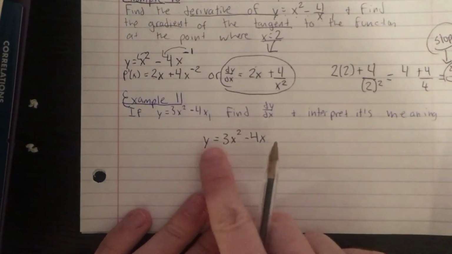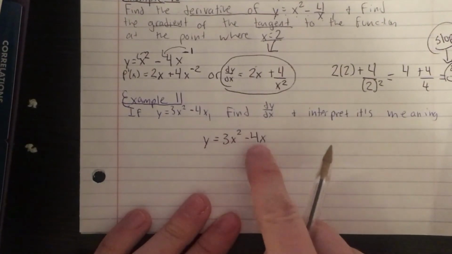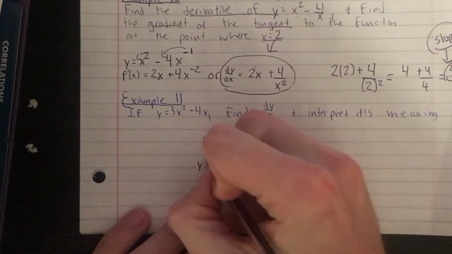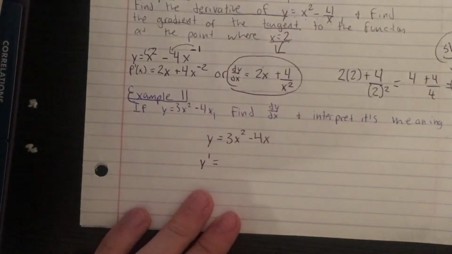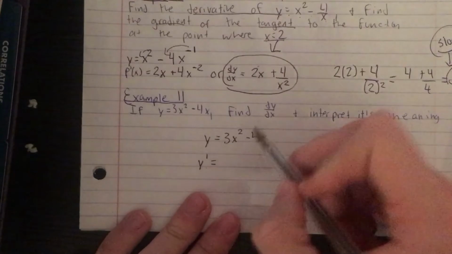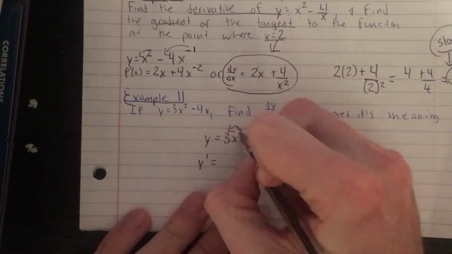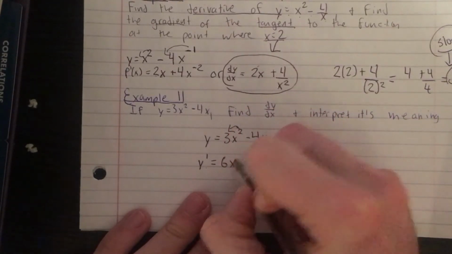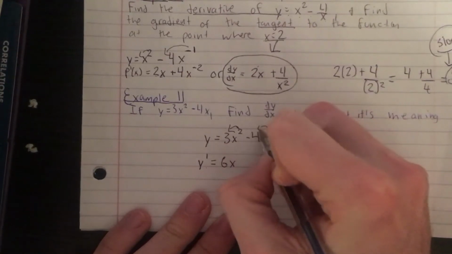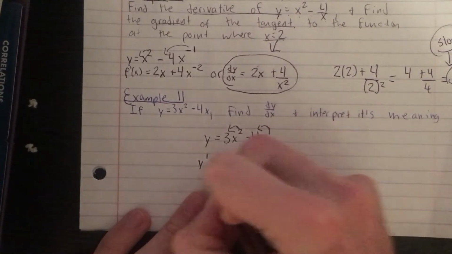So if we've got y equals 3x squared minus 4x, then y prime, you could also see it that way for the derivative. Let's see, 3 times 2, that's going to give me 6x minus 4.